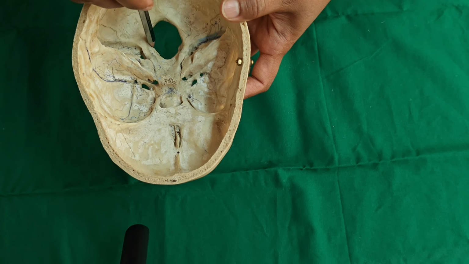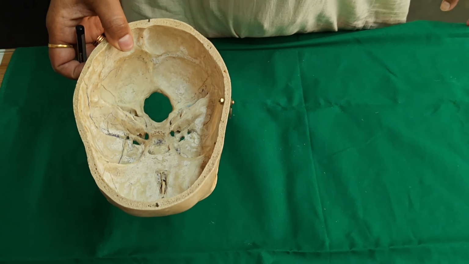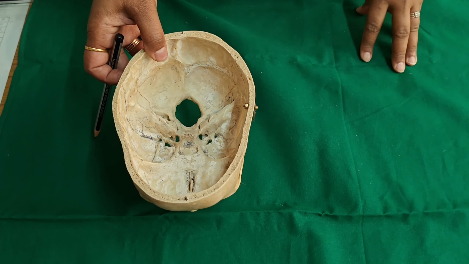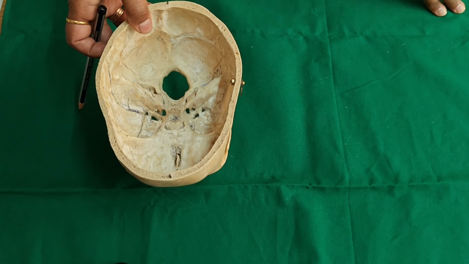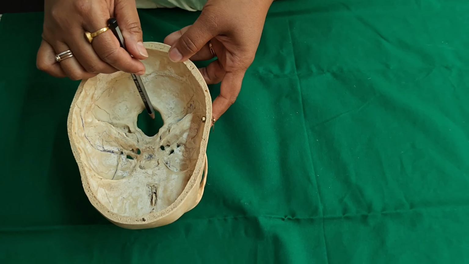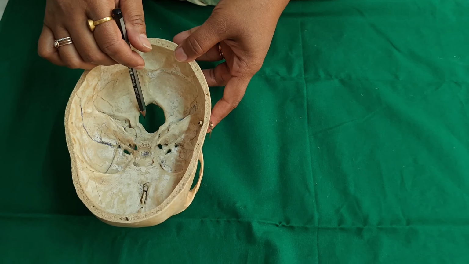Now I would like to tell you about foramen magnum, a very big foramen in the occipital bone in the center. You all know what is passing through it. The lower part of the medulla will continue as spinal cord through the foramen magnum. It will be covered by meninges, so pia mater, dura mater and arachnoid mater covering it.